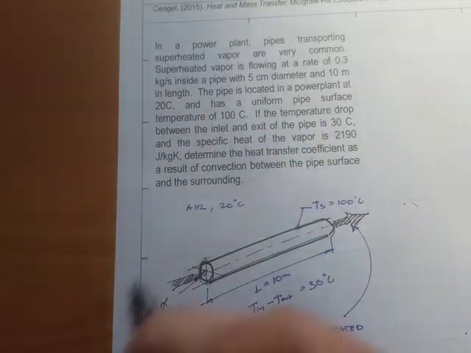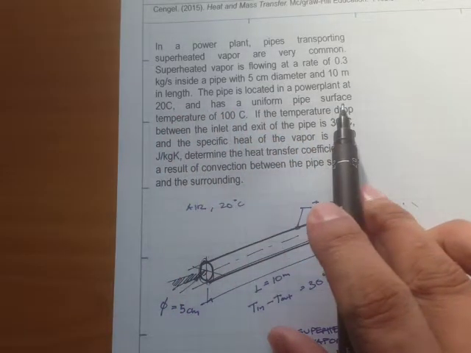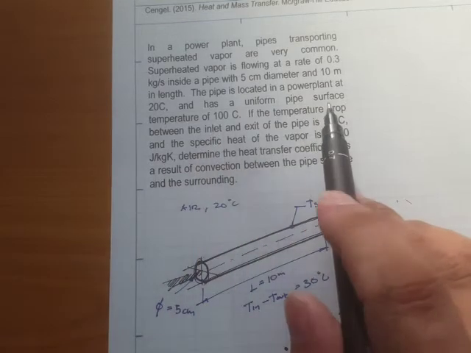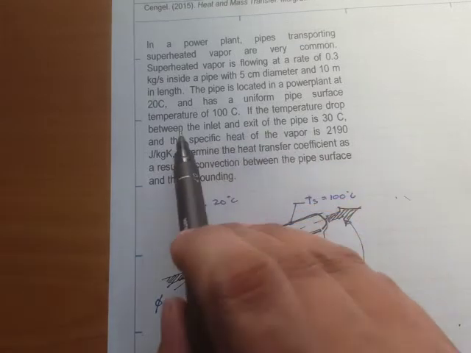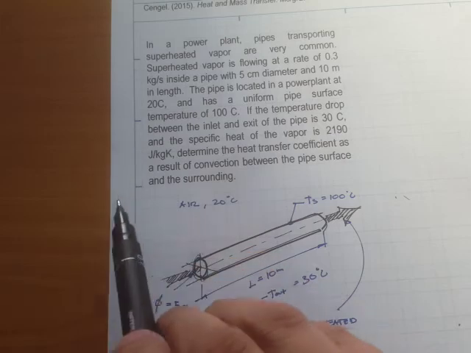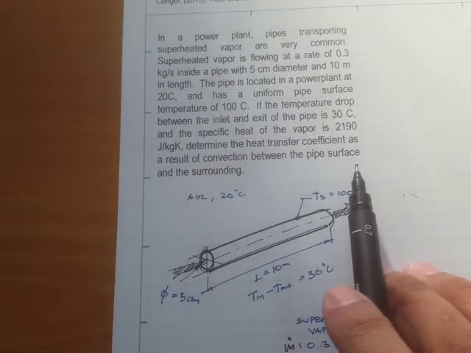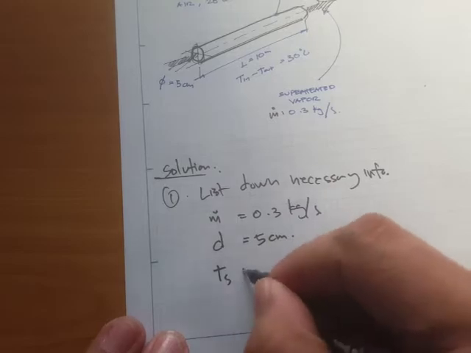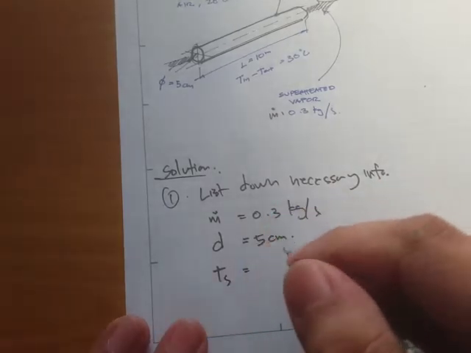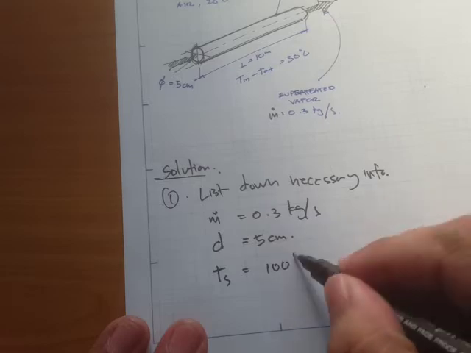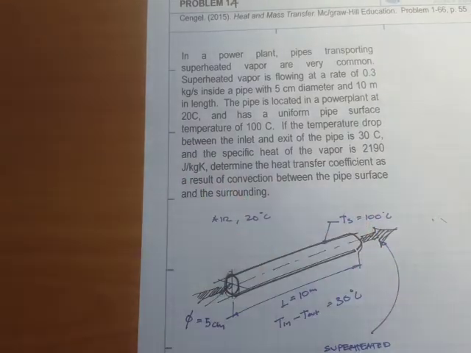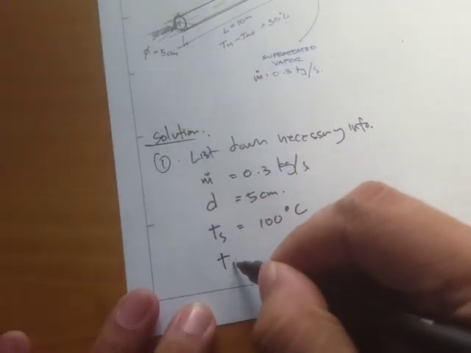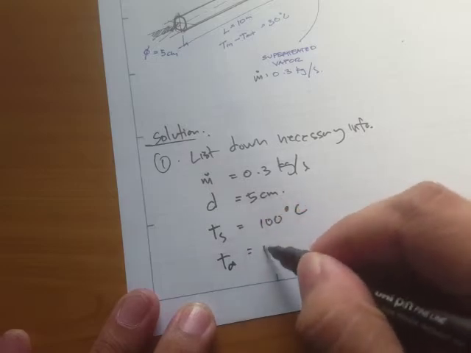The pipe is located in a power plant at 20 degrees C and has a uniform pipe surface temperature of 100 degrees C. So let's write Ts, the surface of the pipe, Ts is equal to 100 degrees C, and the ambient temperature, which is the temperature of the surrounding air, is 20 degrees C.